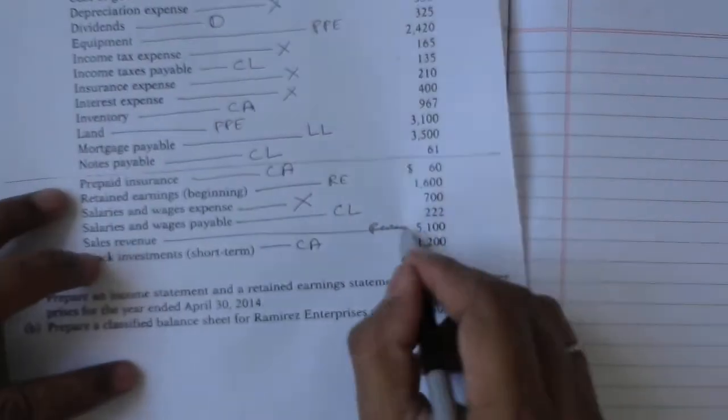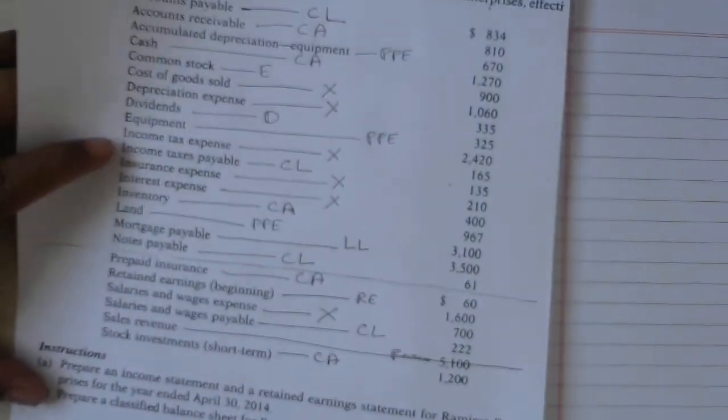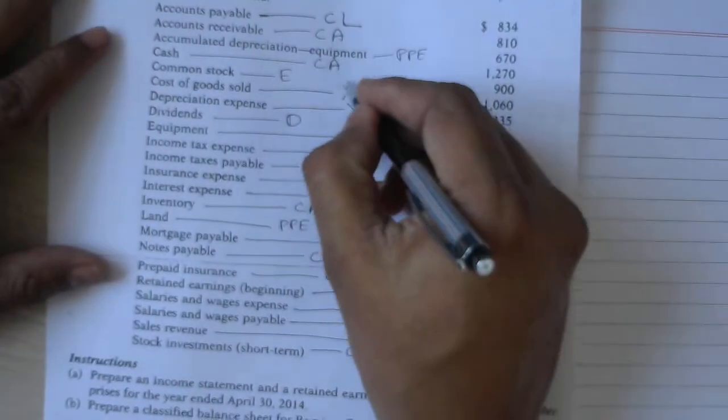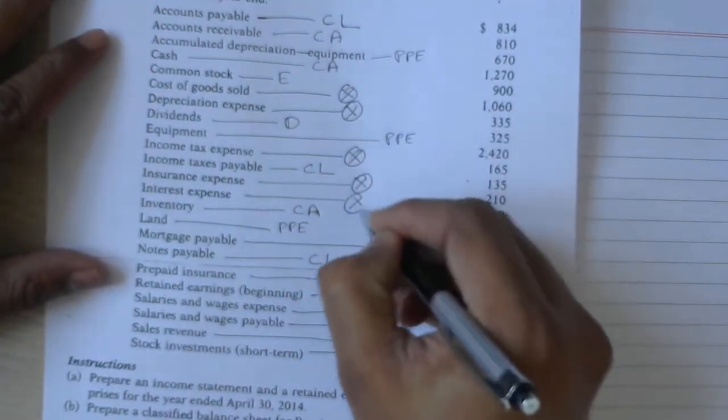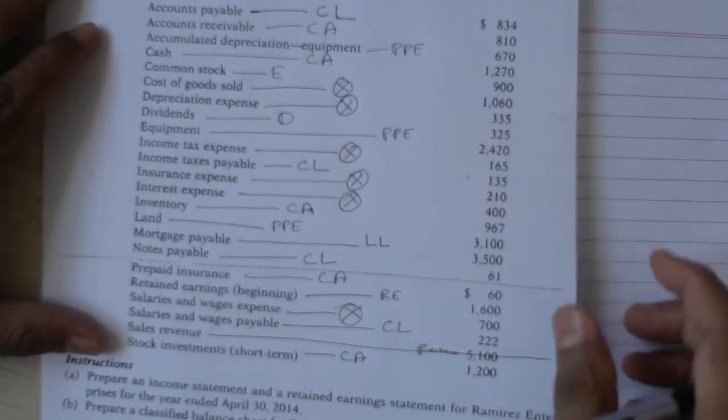So I have recorded the sales revenue. So this data is recorded. Next, the expenses. Because in the income statement, I need to have all the expenses. So I have 1, 2, 3, 4, 5, 6 different types of expenses. Let me quickly copy this.